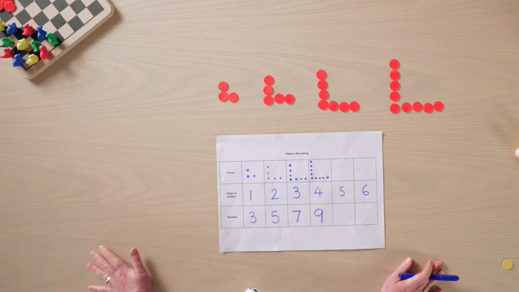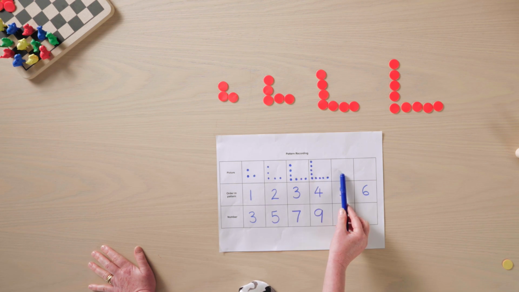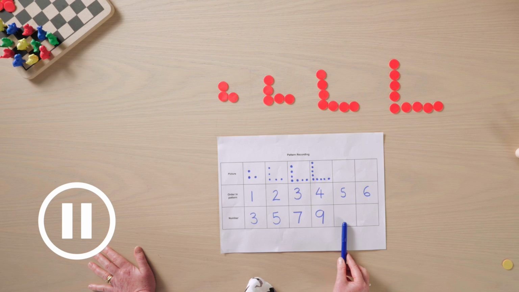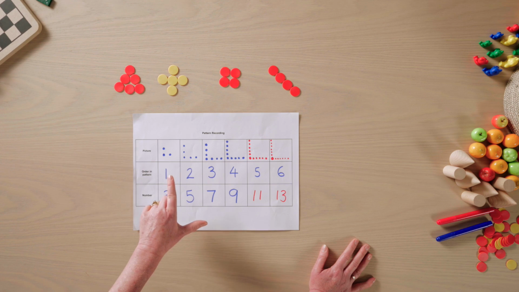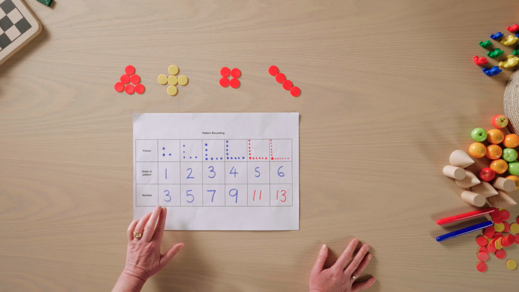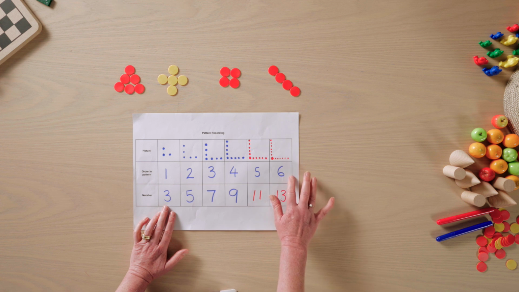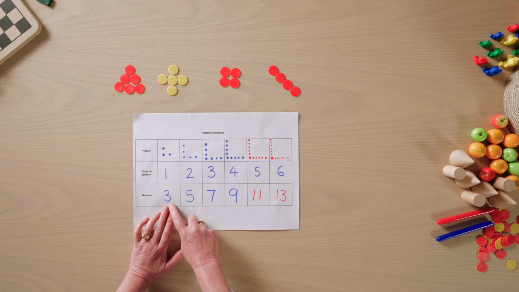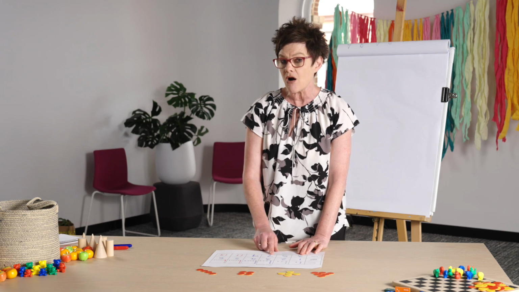Okay, now up to you to have a think about what would be the picture next and what will be the number of counters. How did we go? Well, I have finished my pattern recording and I hope mine looks like yours or yours looks like mine. Let's have a look at how we recorded our L-shaped pattern. So we started with the first one at 3 and we finished with the 6th one in the pattern as 13.